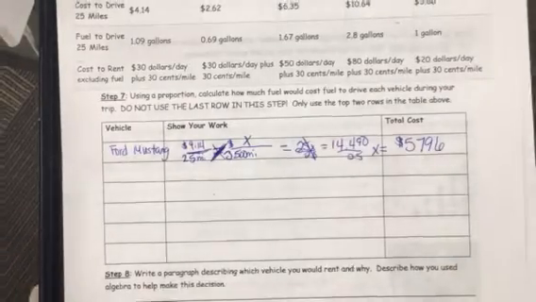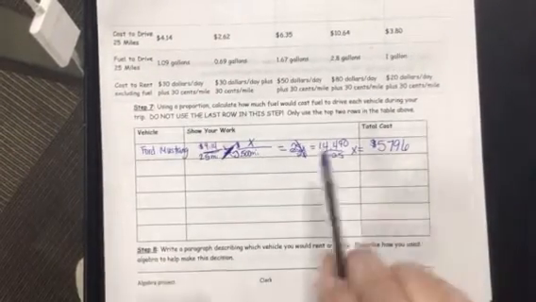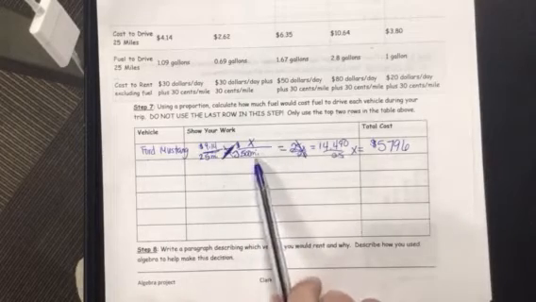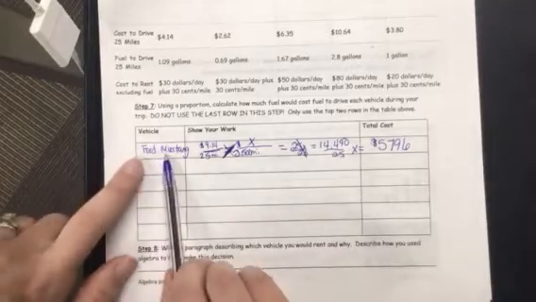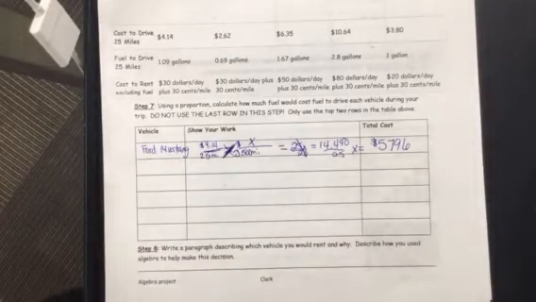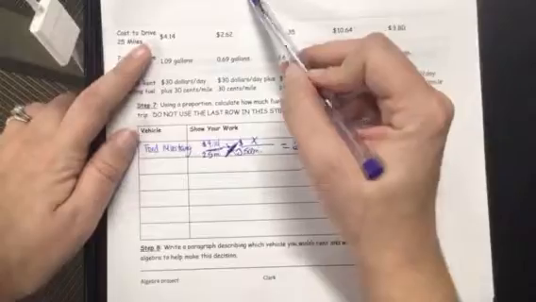$5,796. Okay, so to drive the Ford Mustang for 3,500 miles, I'm going to pay $5,796. Okay, so what you're going to do now is take the information for each other car.